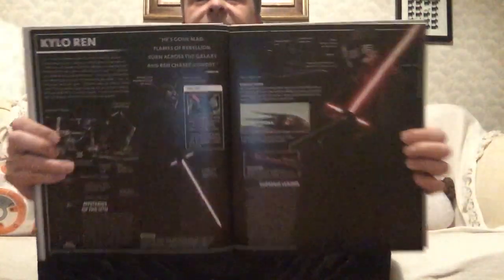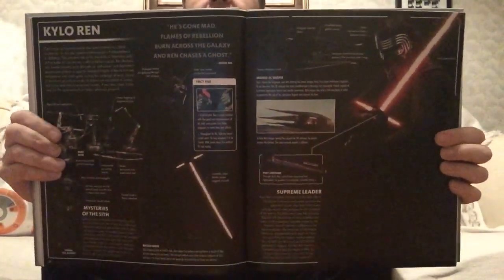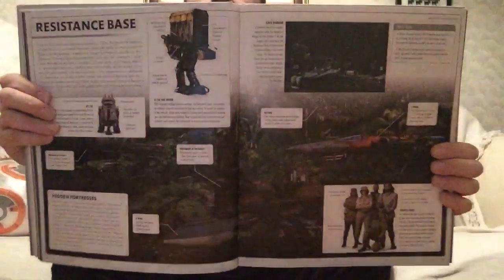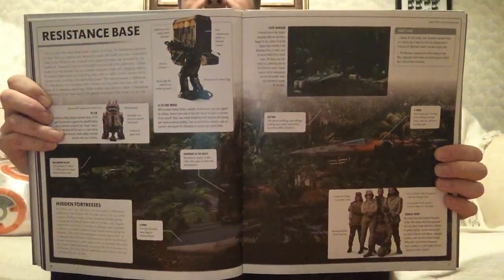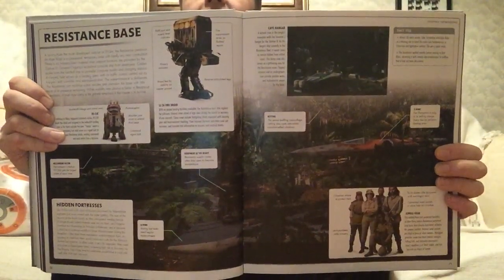And here's the Kylo Ren spread in this one. It's so dark though, you can hardly make anything out. You should have a white background on this. The Resistance Base. I can't remember if I've done a video on the Resistance Base yet. You guys will have to tell me. I'm sure that I haven't. I have done one on Ajan Kloss, so maybe it was in there.